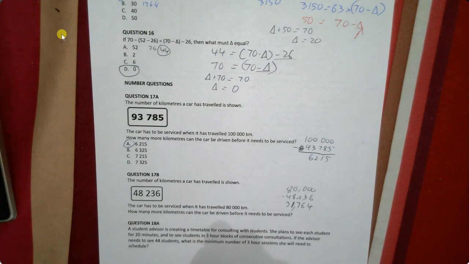You plan to see each student for 20 minutes, or a third of an hour. And she wants to see students in 3-hour blocks of consecutive time. So that means in each 3-hour block, you're going to see 9 students. That's 3 per hour, 3 times 3 is 9. If you need to see 44 students, then you've just got to do 44 divided by 9, which is going to be just under 5. But you will need to round up to 5 3-hour sessions.